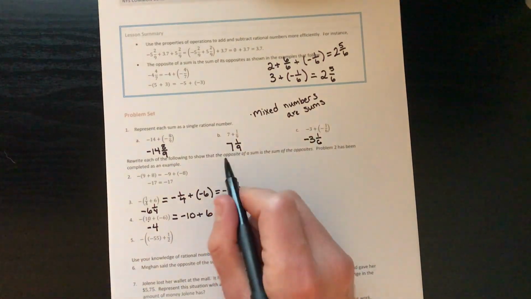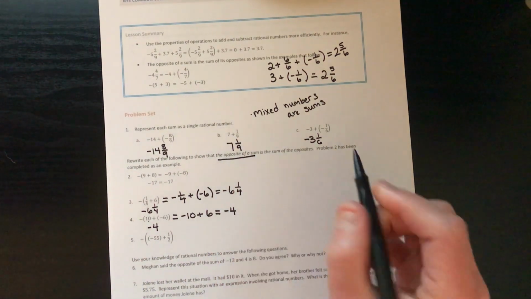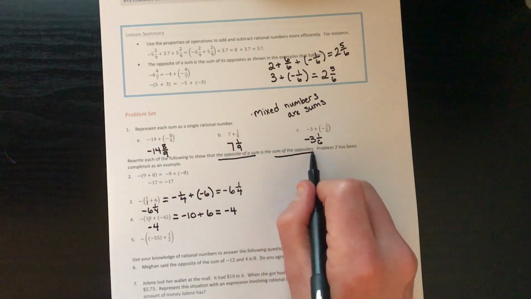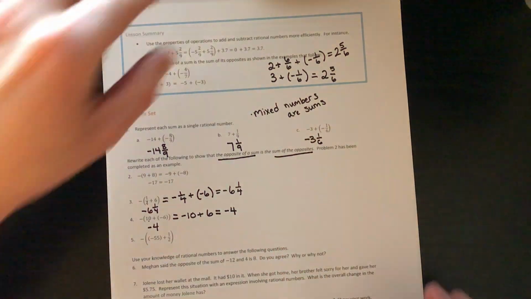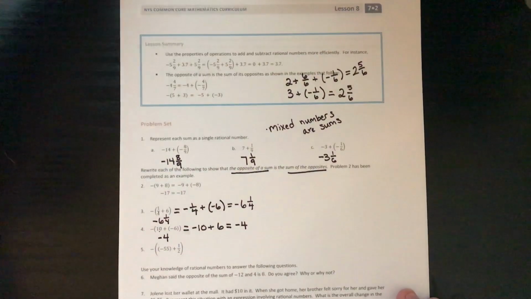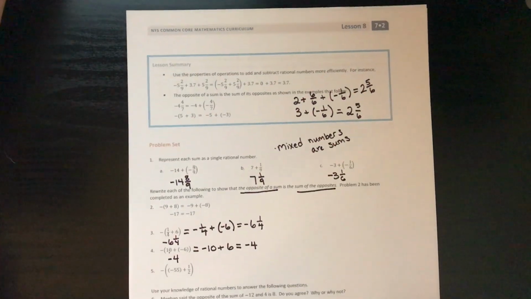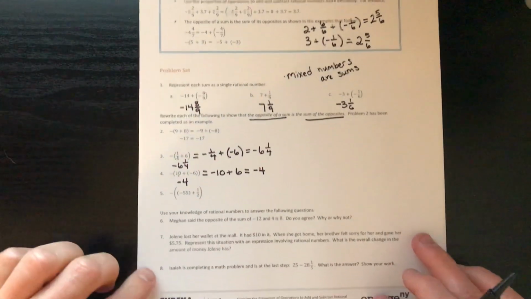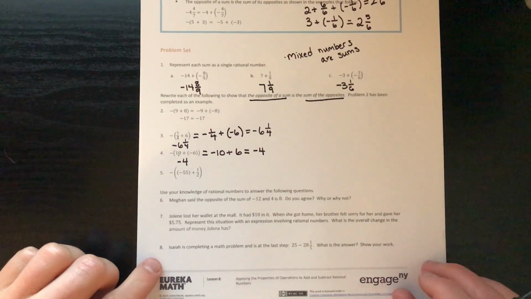So the opposite of a sum is equal to the sum of the opposites. That's the whole moral of that story there. All right, let's move on and do a couple of these word problems below. See if I can move the paper up a bit.